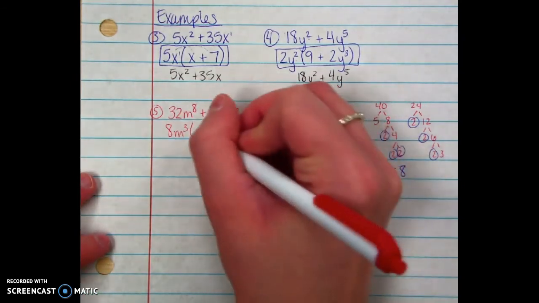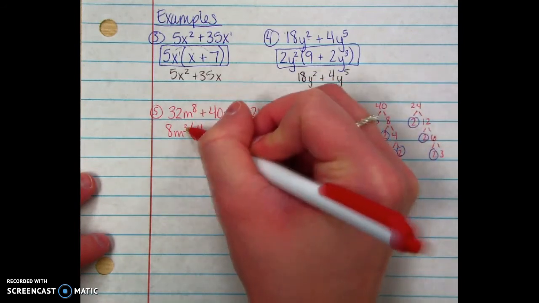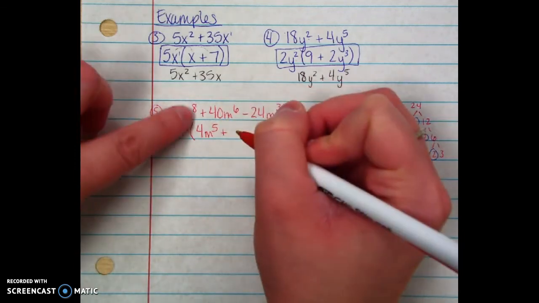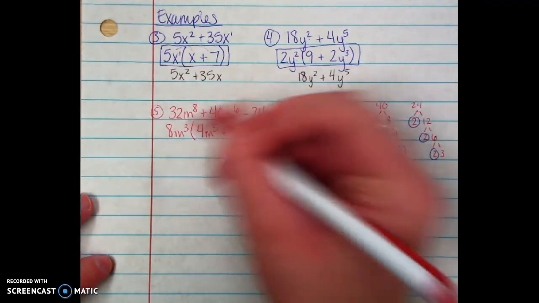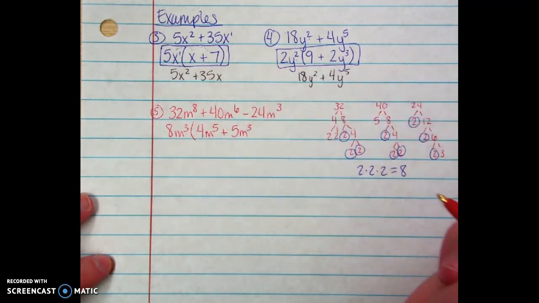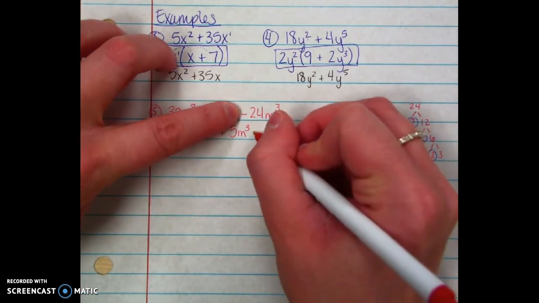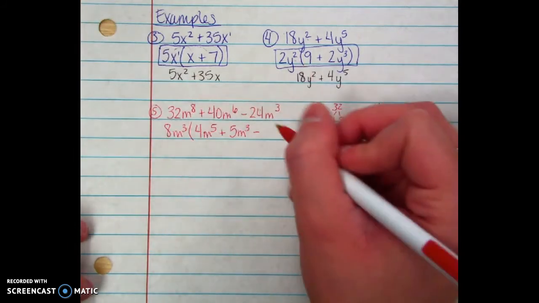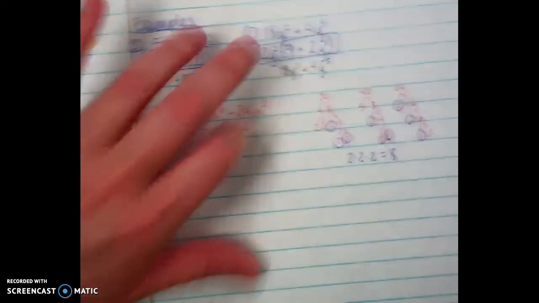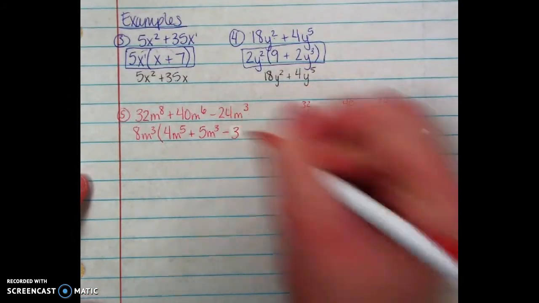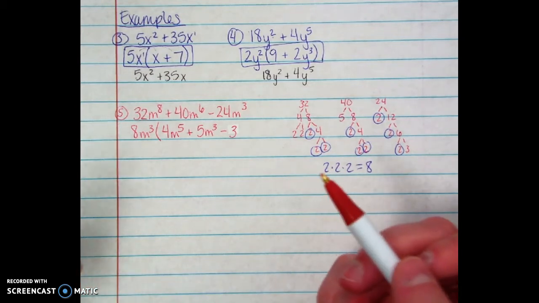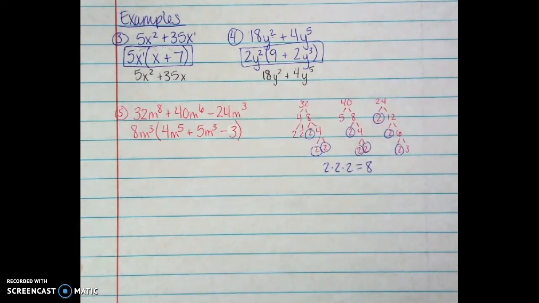32 divided by 8 is 4. 8 minus 3 is 5. Bring down the plus sign from right there. 40 divided by 8 is 5. 6 minus 3 is 3. Bring down the minus sign. 24 divided by 8 is 3. And 3 minus 3 is 0, so there is no m with the 3. So there's my answer.